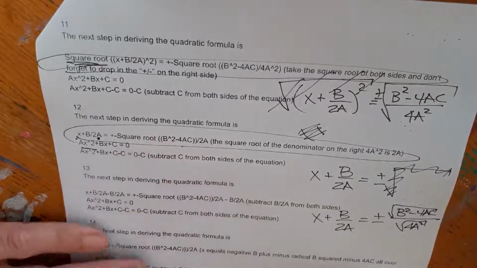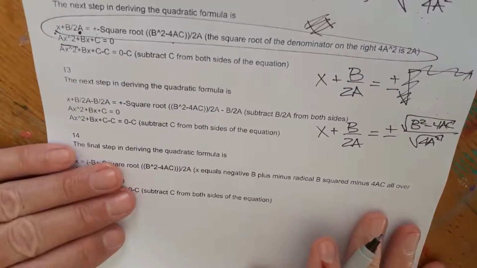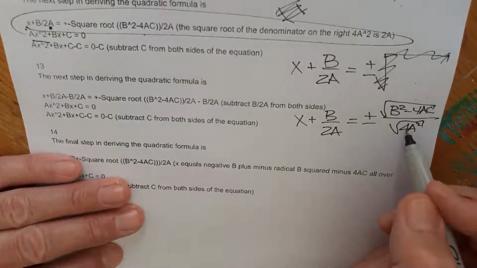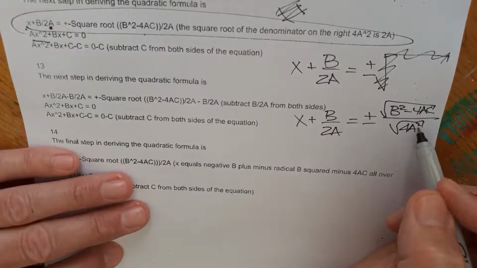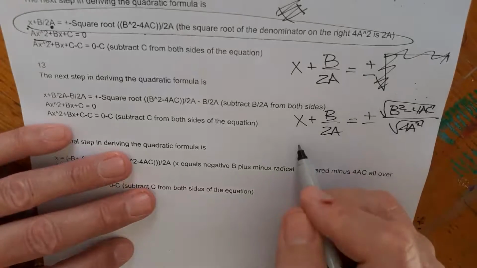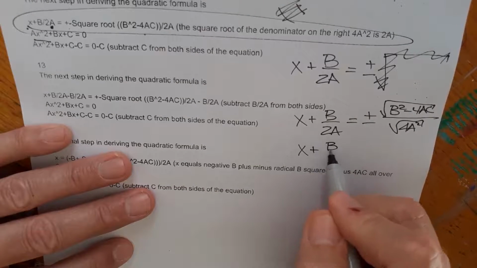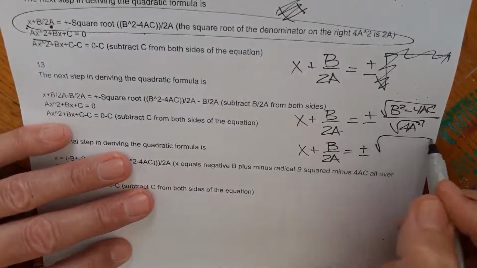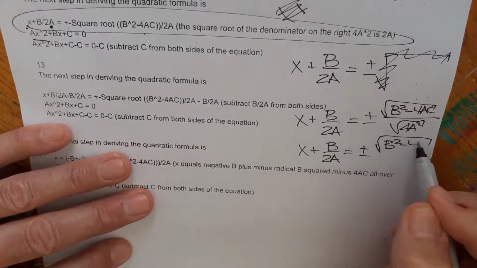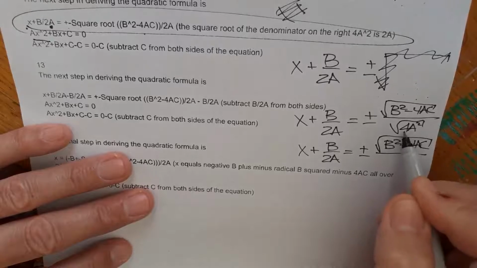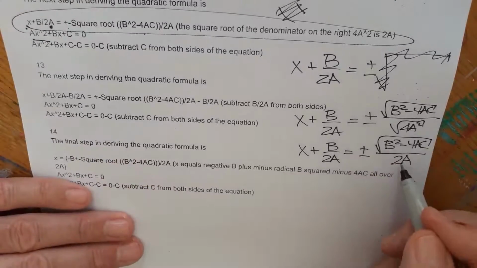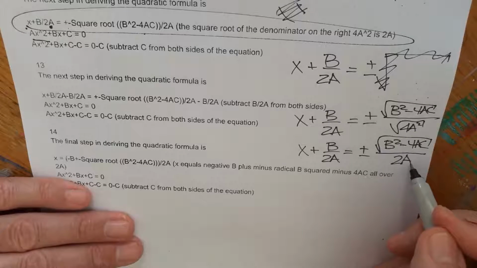We can separate them; that's a legal way of adjusting radicals. The square root of 4 is 2, and the square root of a squared is a. So now this becomes x plus b over 2a equals plus or minus the square root of b squared minus 4ac all over 2a.